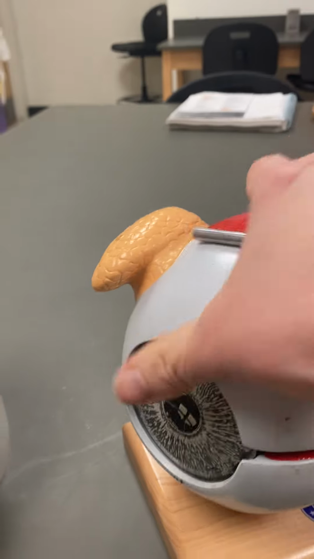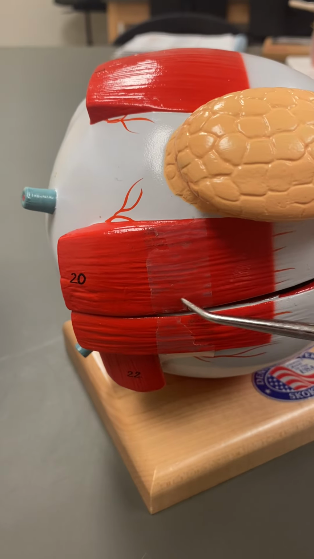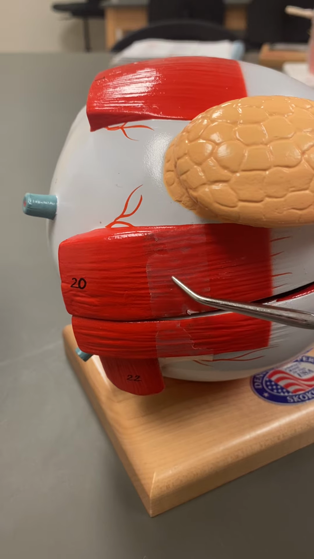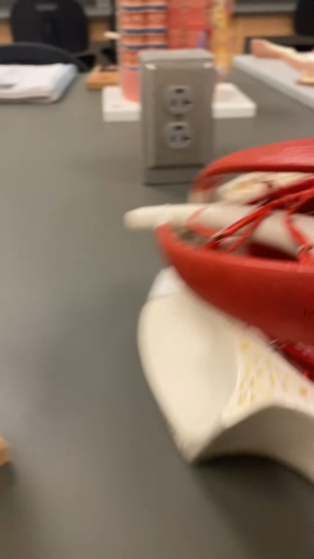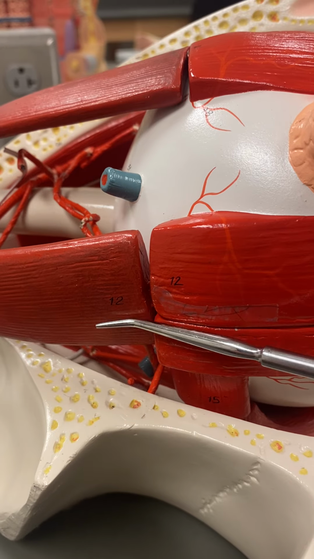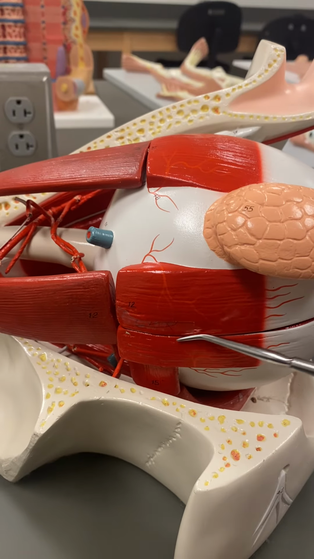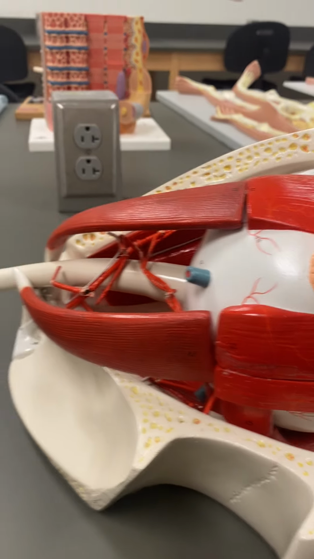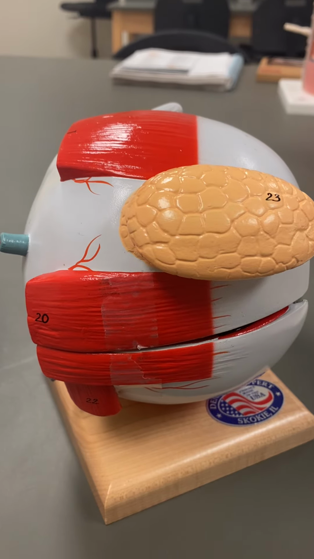And then the last one is the lateral rectus that abducts the eye, which is controlled by the abducens nerve, cranial nerve number 6. So the lateral rectus muscle that abducts the eye is controlled by the abducens nerve, cranial nerve number 6. So those are the cranial nerves that control the extrinsic eye muscles.